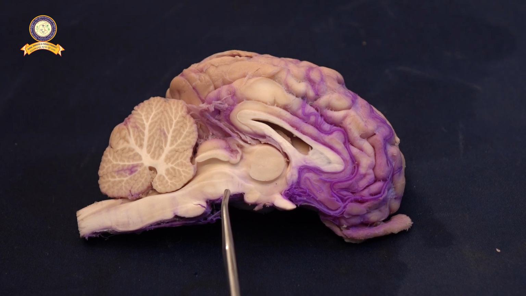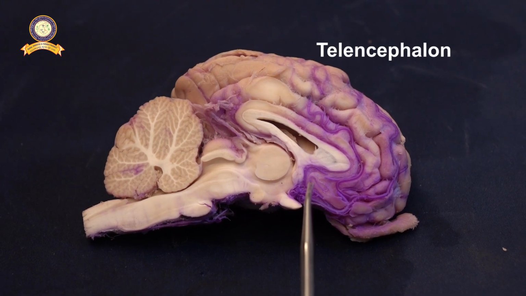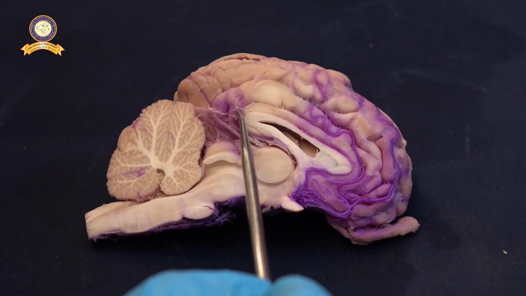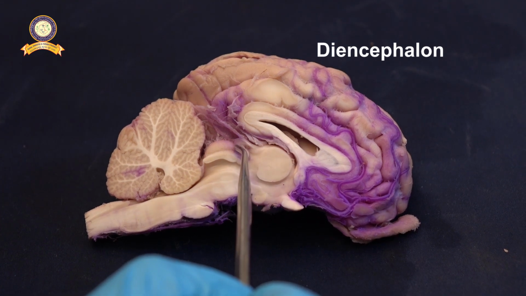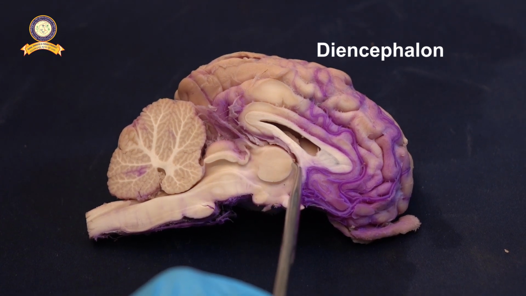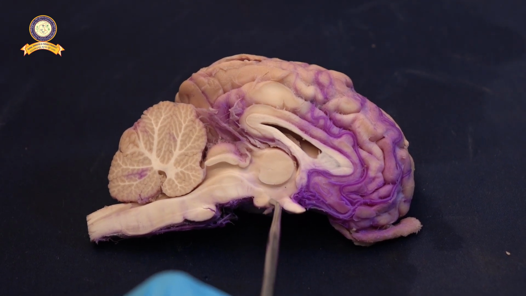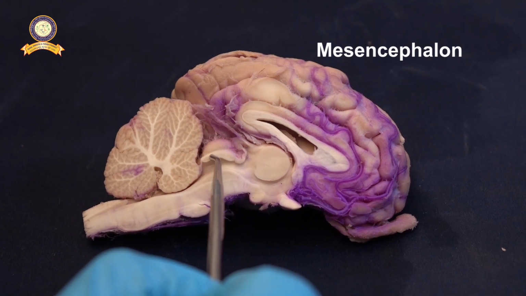Anatomically, there are five divisions of the brain. Telencephalon comprises the cerebral hemispheres. Diencephalon comprises the epithalamus, thalamus, and hypothalamus. Mesencephalon consists of the tectum and tegmentum.